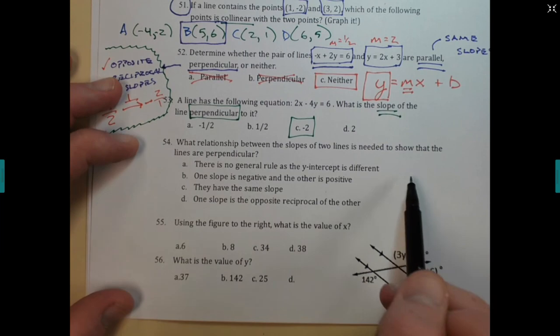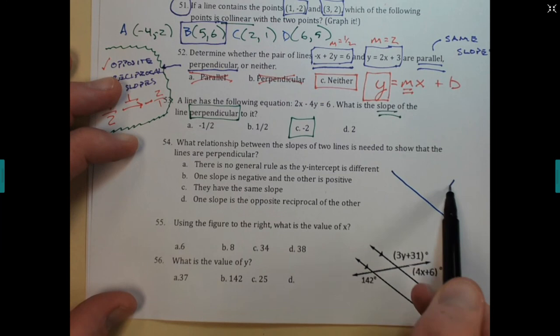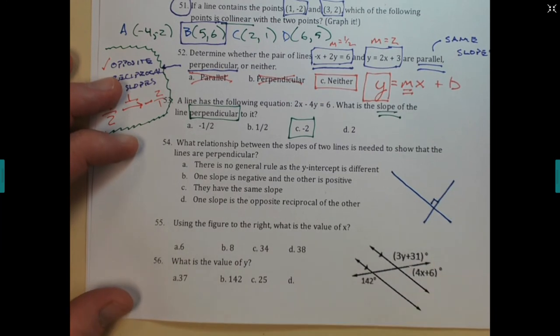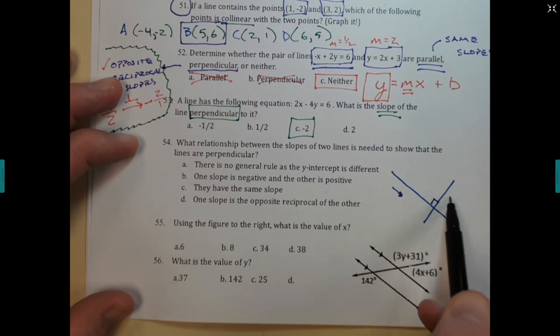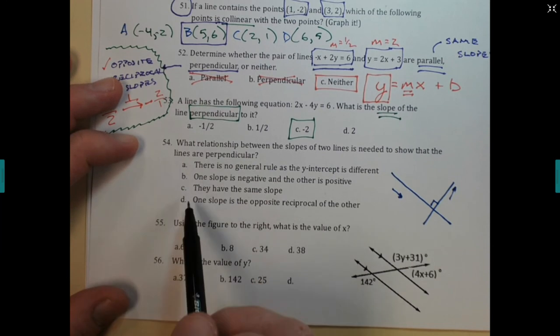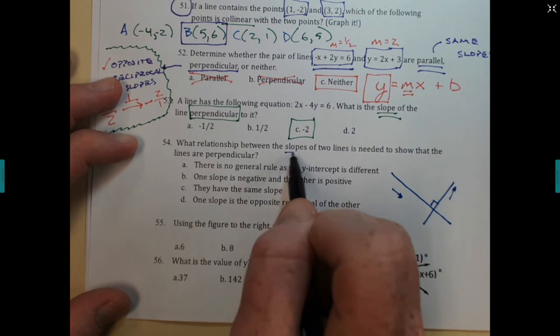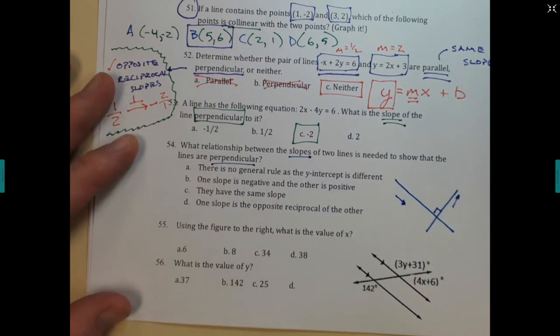Well, the definition of perpendicular would be two lines that intersect to form right angles. So for certain, we're going to have one going downhill and one going uphill. I totally agree. But how do I choose? They're asking about the relationship between the slopes of perpendicular lines. Okay.